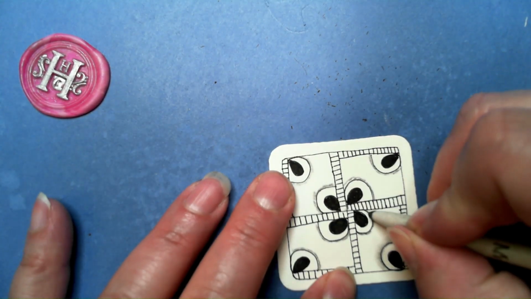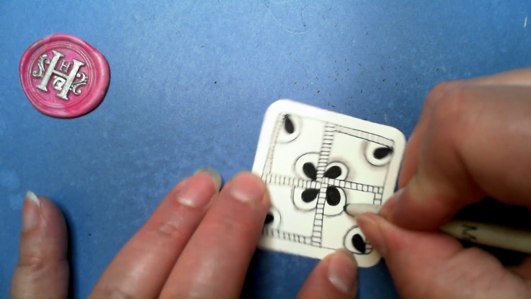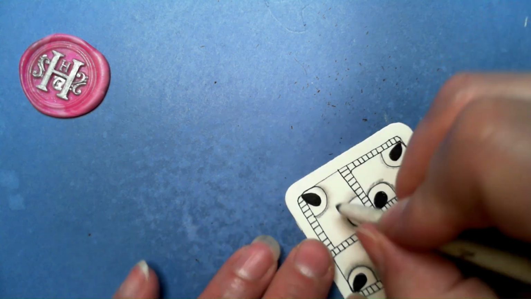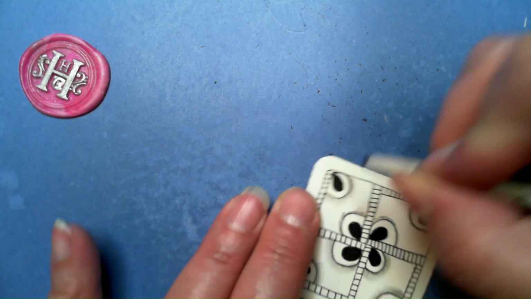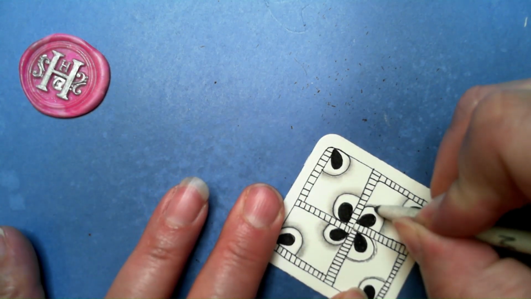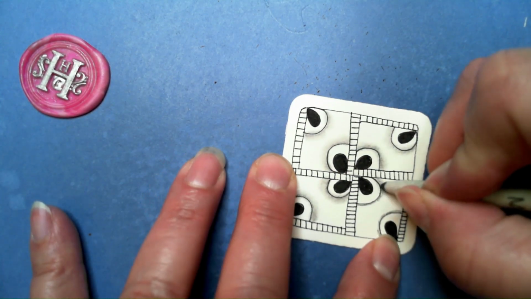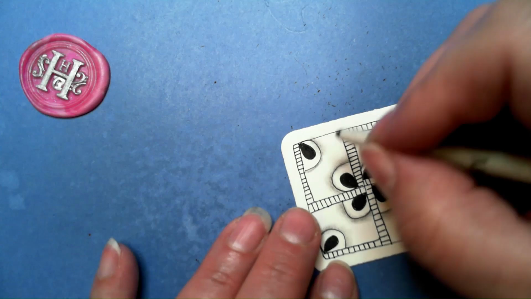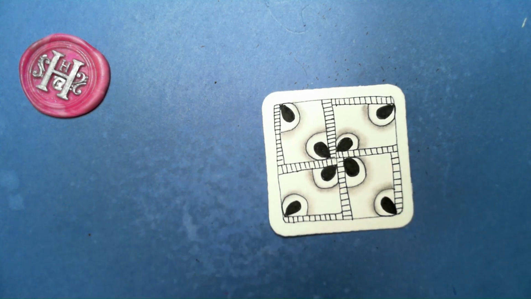What the graphite does is it just accentuates the tangle. So if you are happy with it, don't feel that you have to shade. This is your work. However you want it to come out is how it should come out. Seeing that it makes these pop a little bit more, having the graphite with a nice gradient on the outsides. Neat tangle.